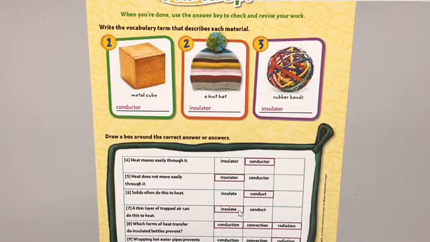Definitely insulate. Yes, we said the best conductor is metal and the best insulator is air and soil. Remember the house yesterday? Which forms of heat transfer do insulated bottles prevent? Yes, definitely all of them. Insulated bottles prevent conduction, convection, and radiation.